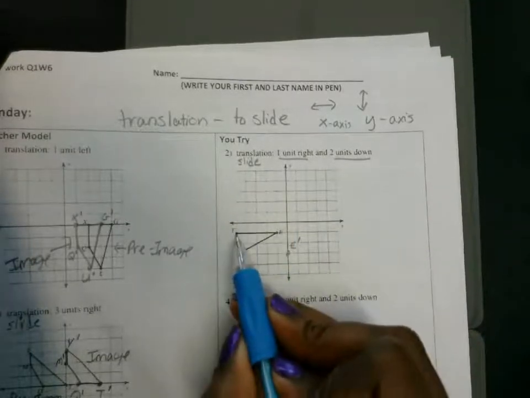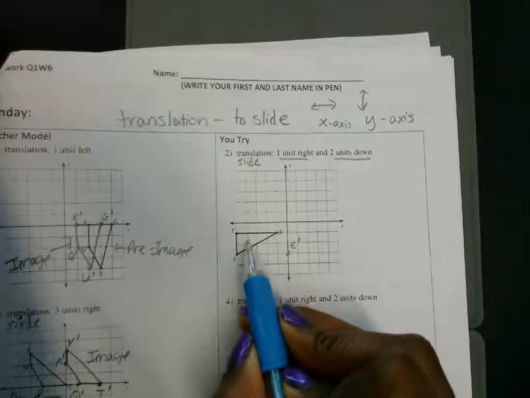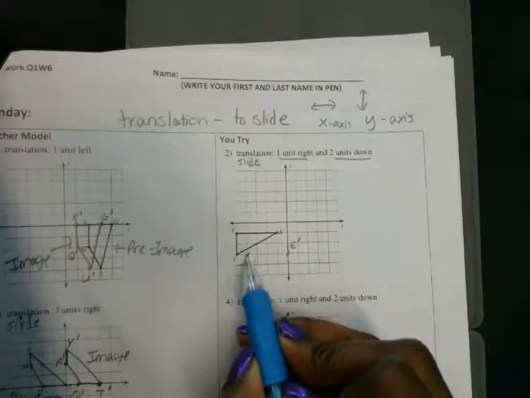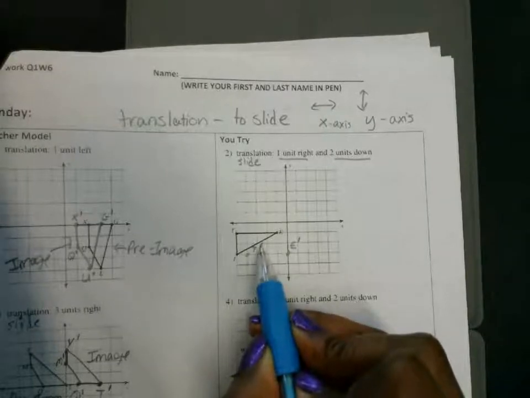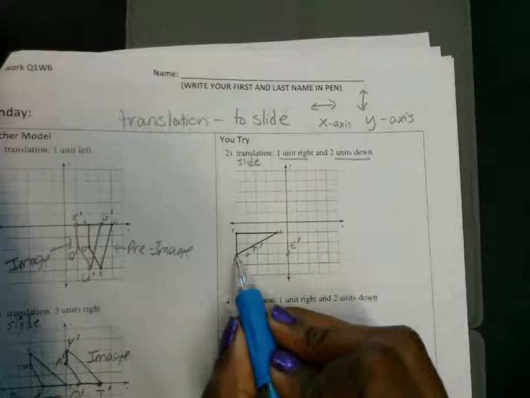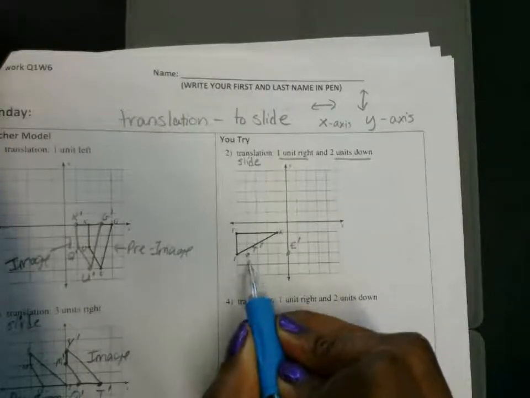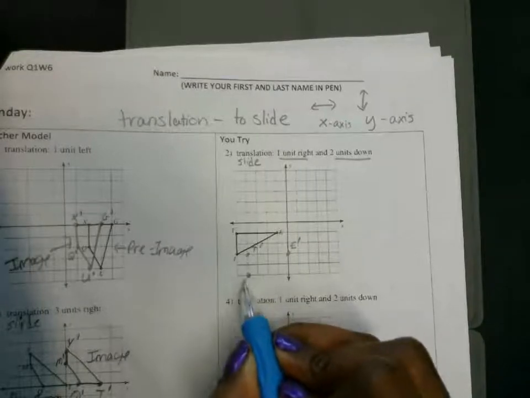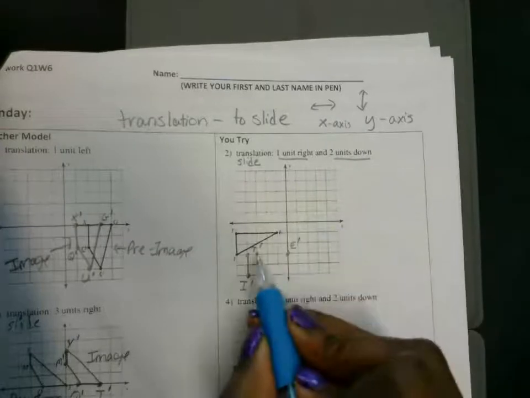Now we're going to do T. Again, 1 unit to the right, 2 units down. 1 to the right, then go 1, 2 units down. This is T prime. 1 tick mark. This is I. 1 unit to the right and 2 units down. So over 1 and then down 1, 2. This is I prime. So all you're doing is just sliding it.